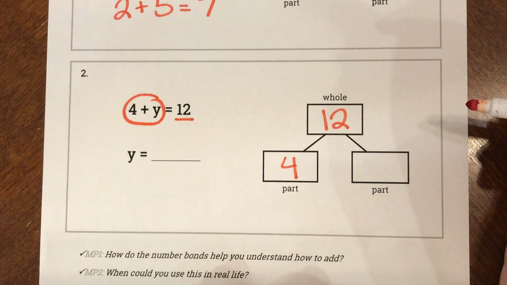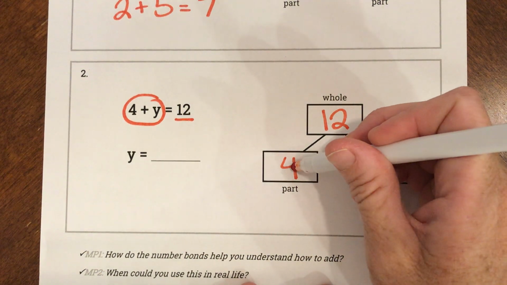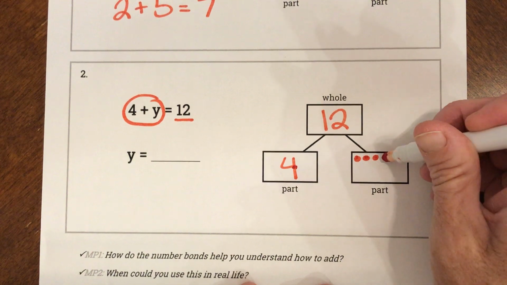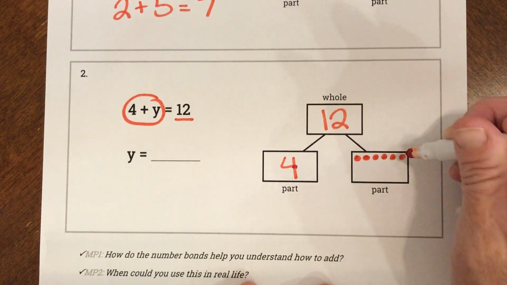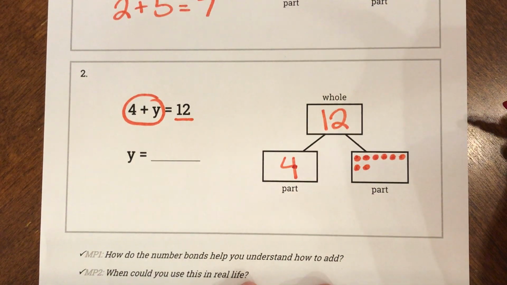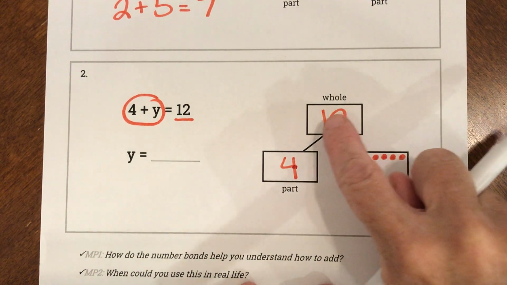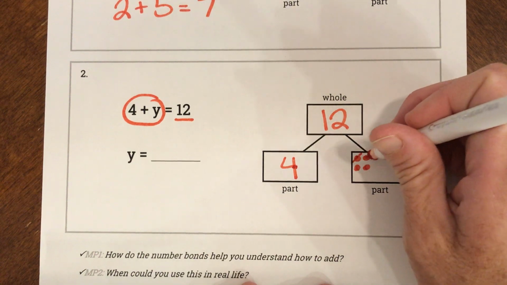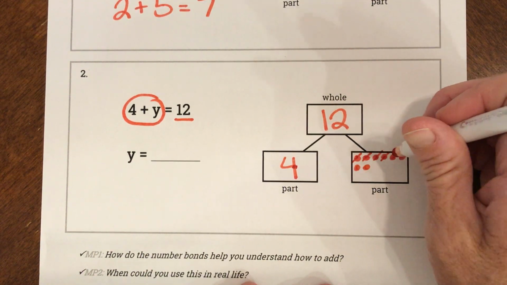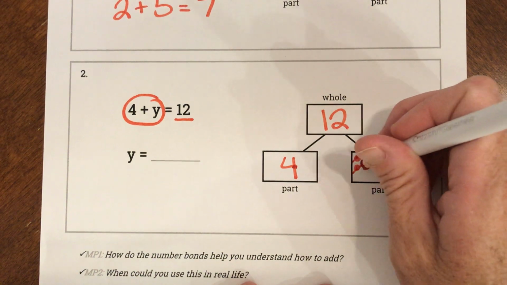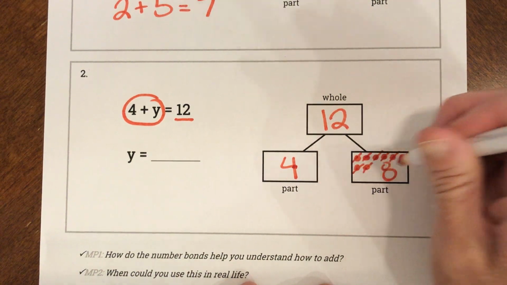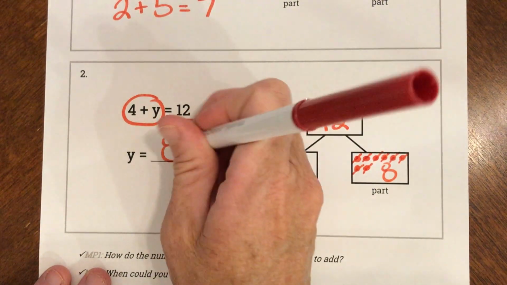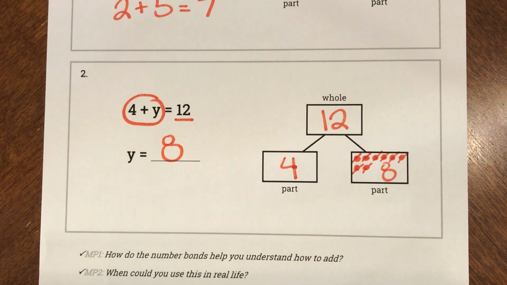So we're going to use the count on strategy. I have 4 here, so 4, 5, 6, 7, 8, 9, 10, 11, 12. Okay, so I got to 12, and that's what I want. So how many go in this box? Let's count them. 1, 2, 3, 4, 5, 6, 7, 8. So my second part or my second addend is 8. That was my unknown or my missing.